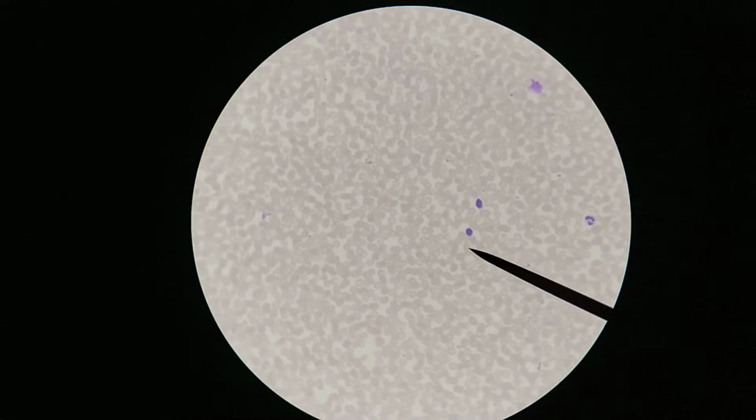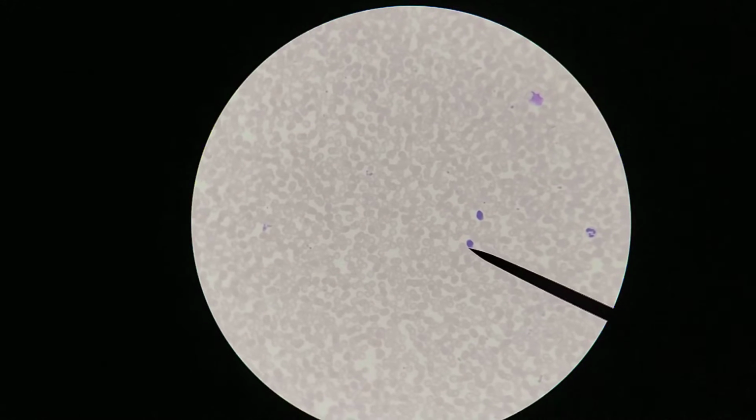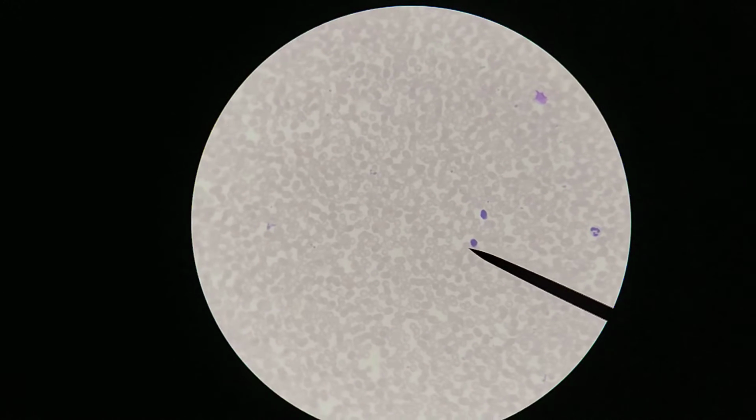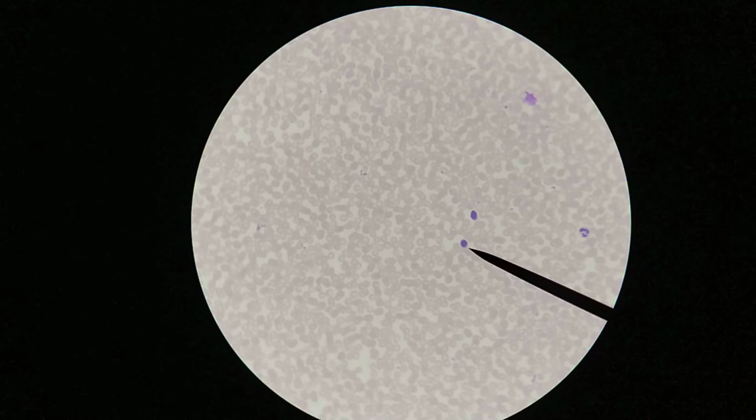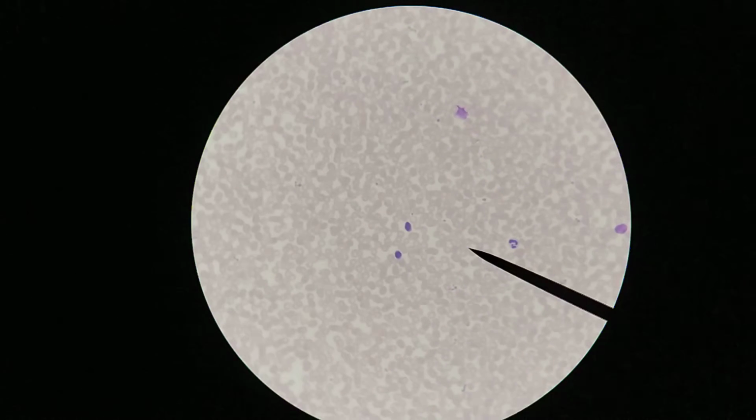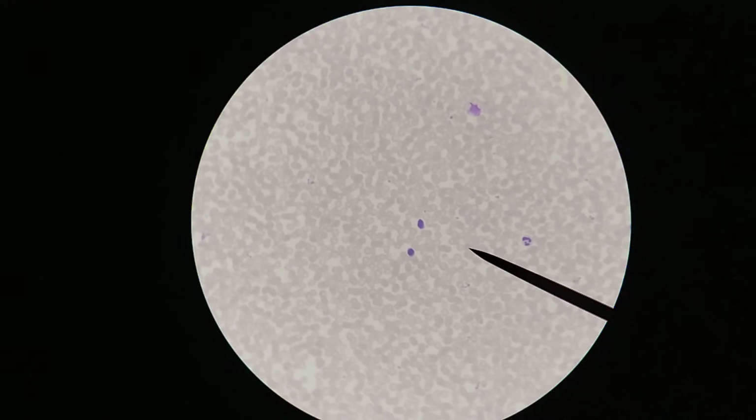Okay, so we got two cells here that are a bit more intensely staining nuclei. The nuclei are round. In this case, what we're looking at is a couple of lymphocytes. Let's again try to take a closer look at high magnification.